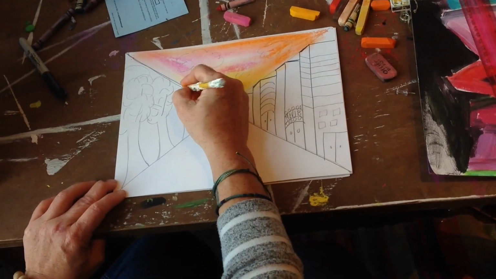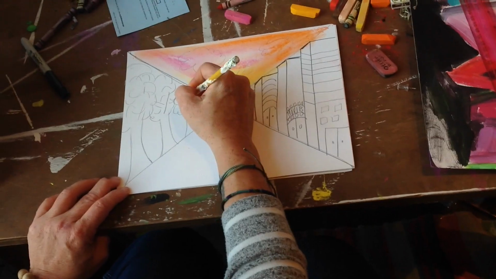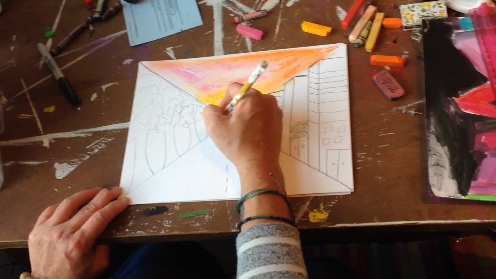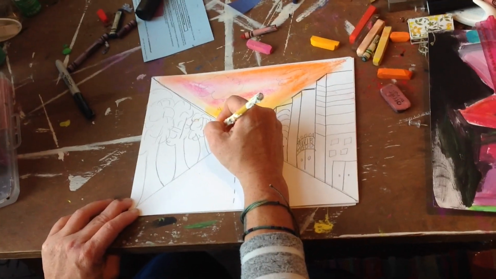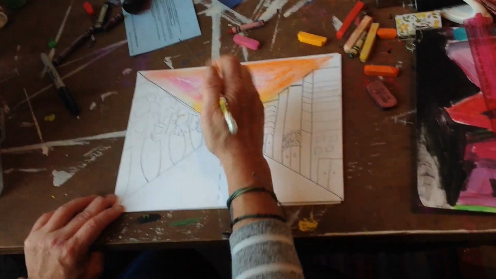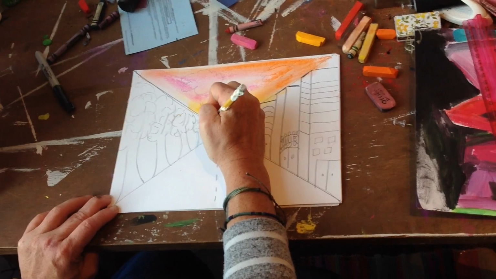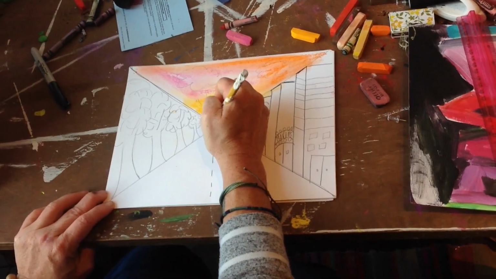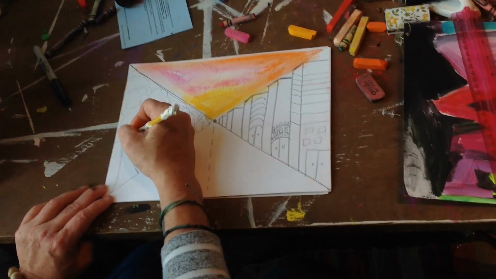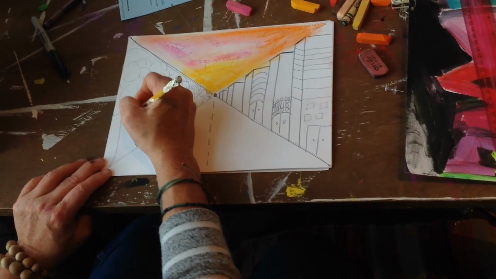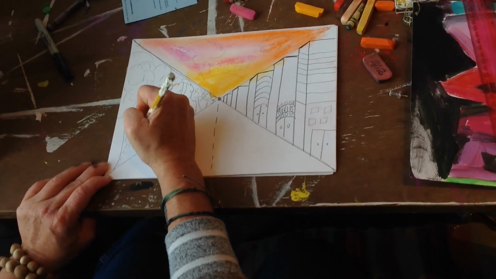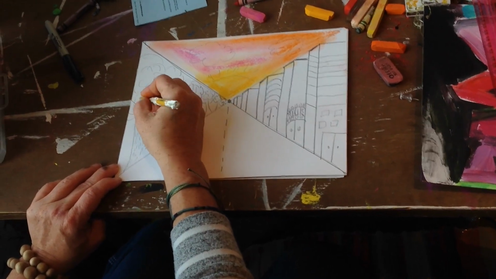I'm going to come back and add a little bit of detail to the trunk of my trees. So again, they're getting smaller because as the viewer, we are standing here looking down the road. And at the vanishing point, it's giving us the illusion of space. All right, so I could come back, use some lines, show that bark. Maybe add some limbs in there.